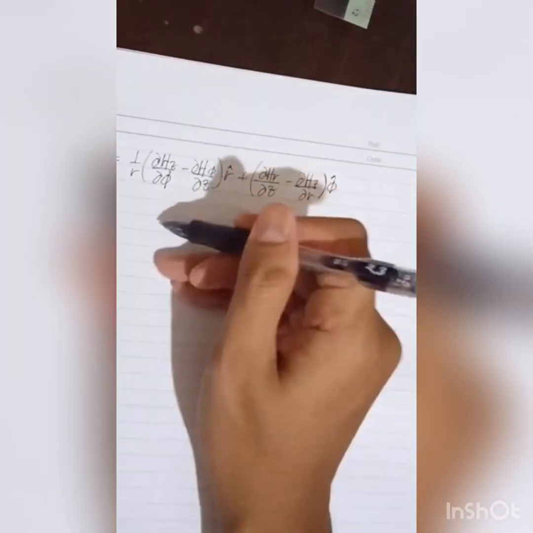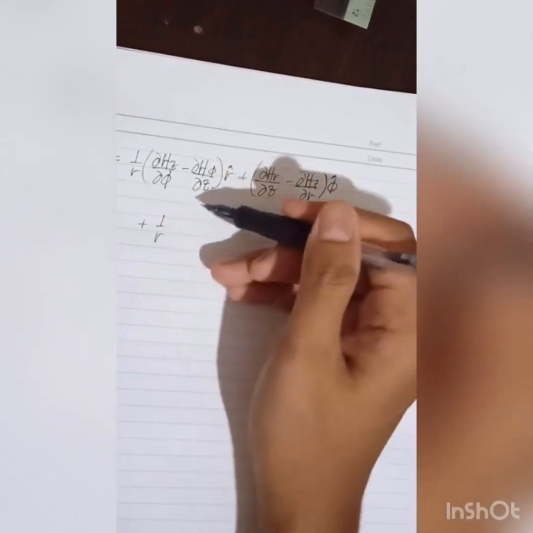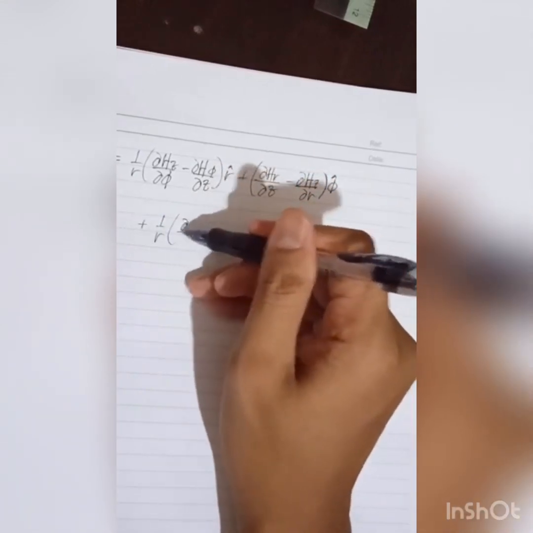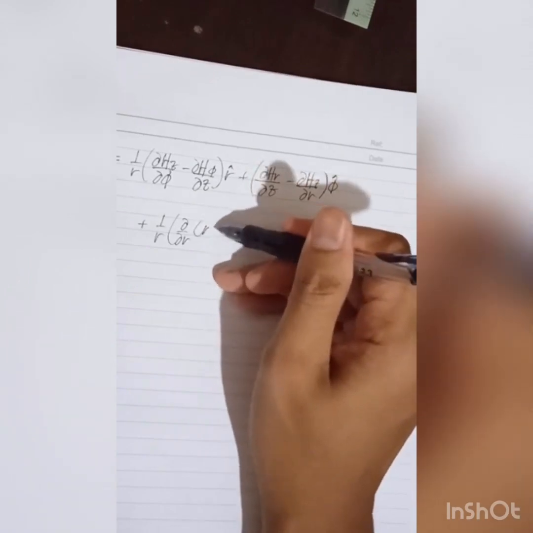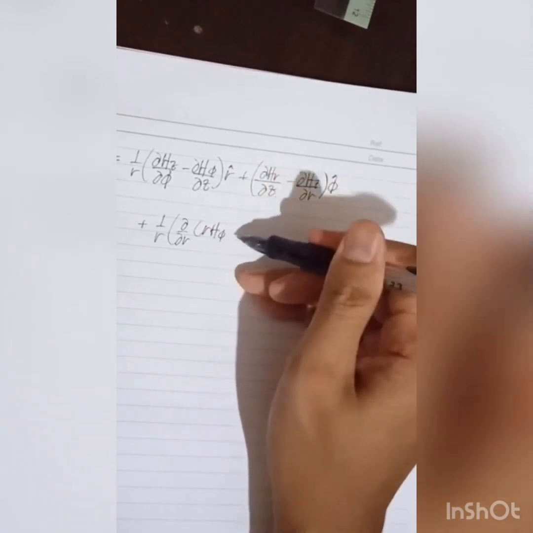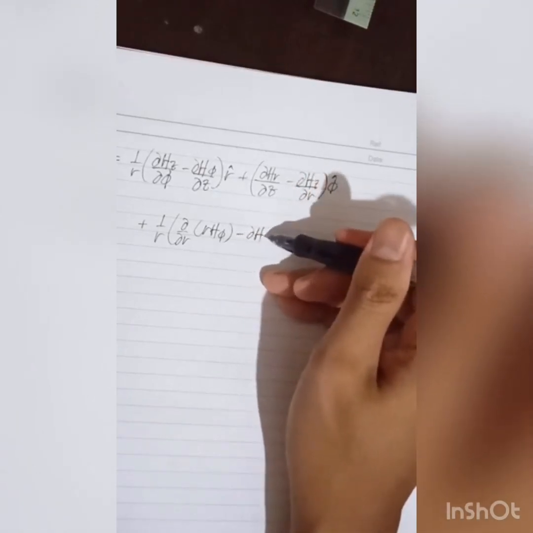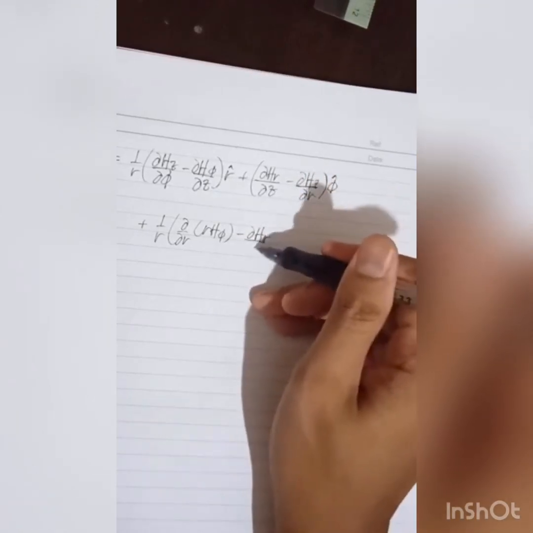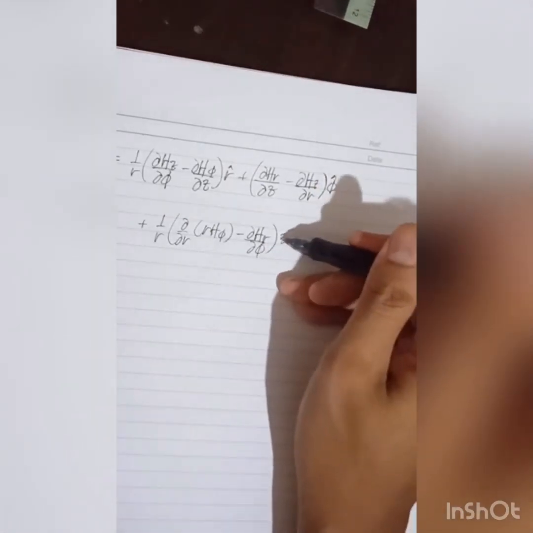And then lastly down here, plus 1 over r d over dr of r H phi component minus dHr component over d phi, and the whole term belongs to the z direction.